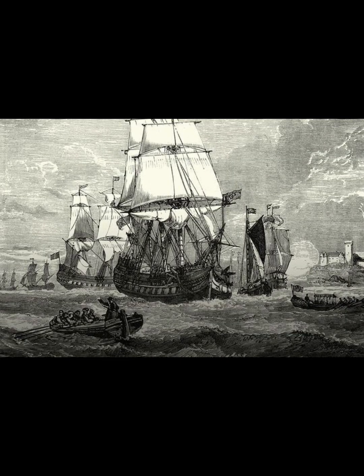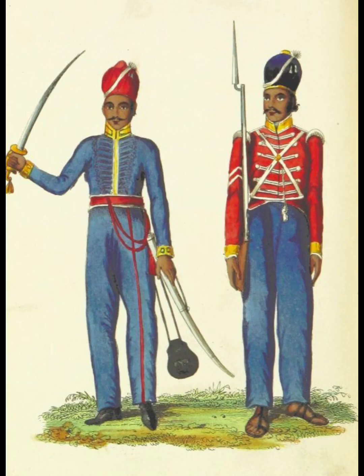The dissolution of the East India Company was primarily due to several factors, including political, economic, and social changes. Political instability: the company's administration of India had become increasingly controversial, leading to widespread criticism and unrest. The Indian Rebellion of 1857, also known as the Sepoy Mutiny, exposed the company's inability to effectively govern India and highlighted the need for significant reforms.